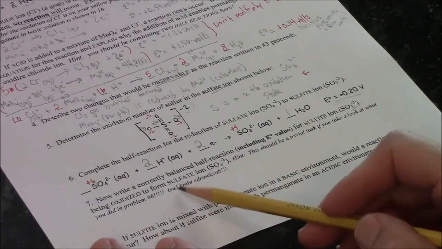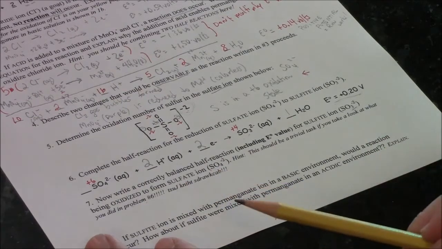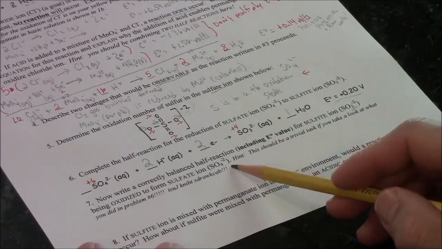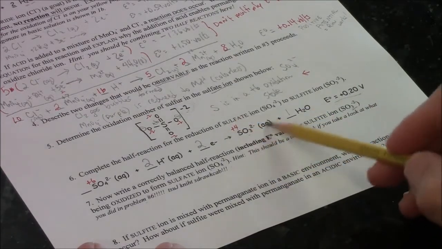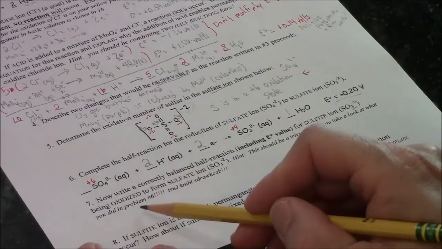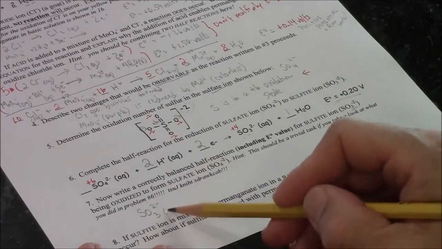This nonsense is just think backwards. Try to do this before I show you. What this means is here's sulfite ion, and here's sulfate ion. So if you just write it in the other direction, you have the answer to the question.